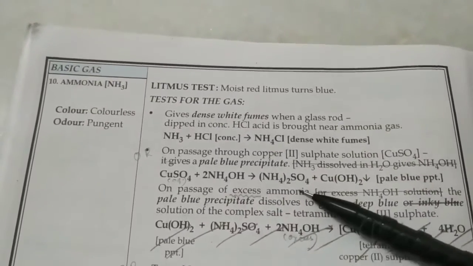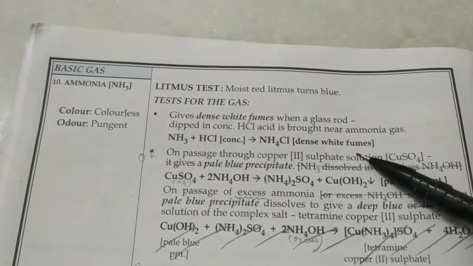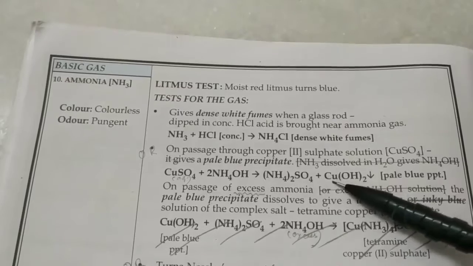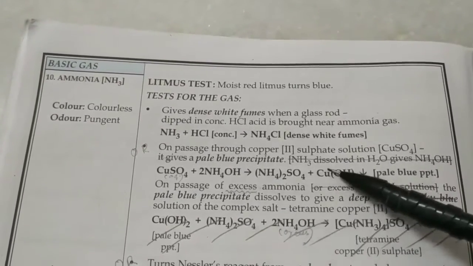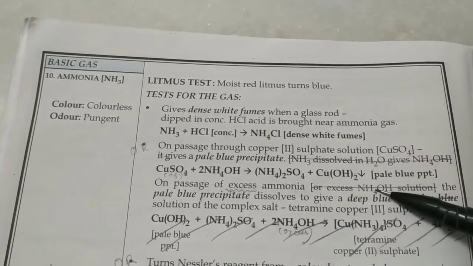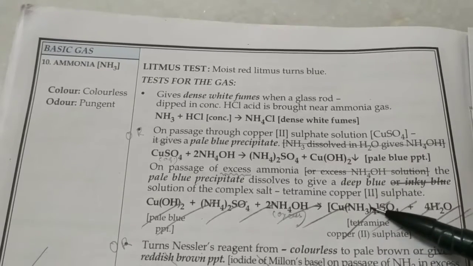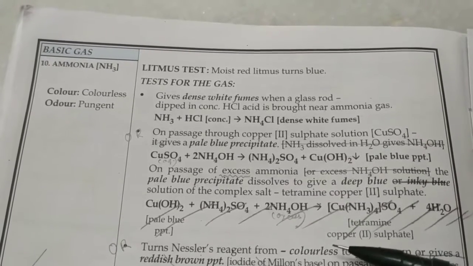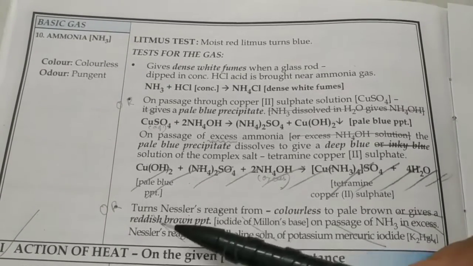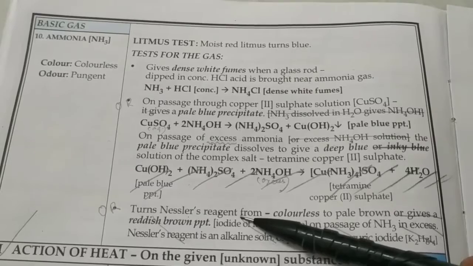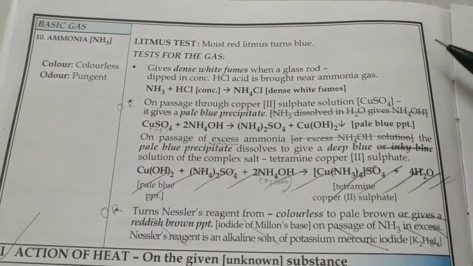Let me give you another test, which is more complicated. On passage through copper 2 sulfate solution, it will give a blue precipitate, which is copper hydroxide. But on passage of excess ammonia, this blue precipitate will now dissolve. You know why? Because now it will form this complex salt called tetraammine copper 2 sulfate in excess. The third test is also very easy. If you pass the gas through Nessler's reagent, then the reagent, that is the chemical solution, will turn from colorless to pale brown. Simple. That means the gas is ammonia.